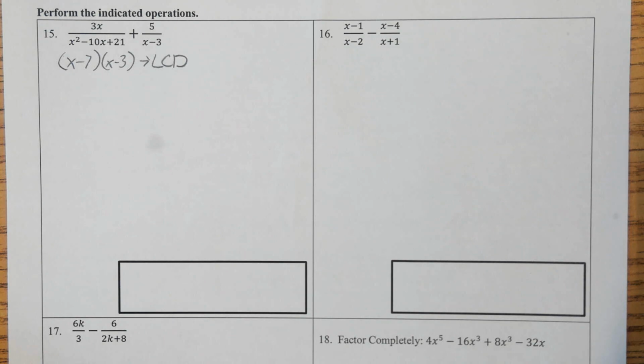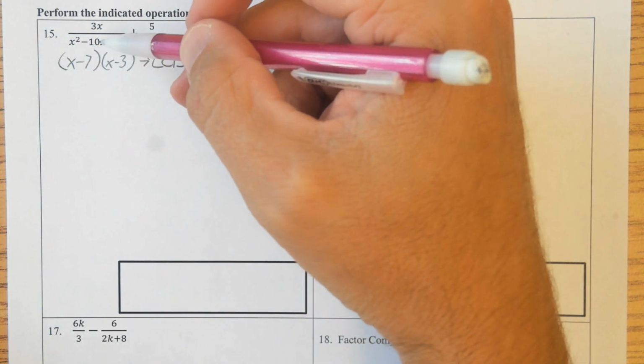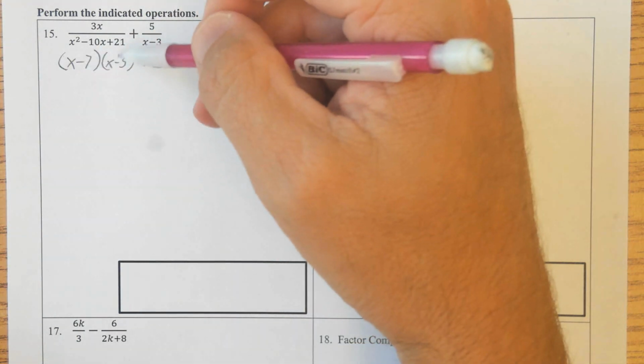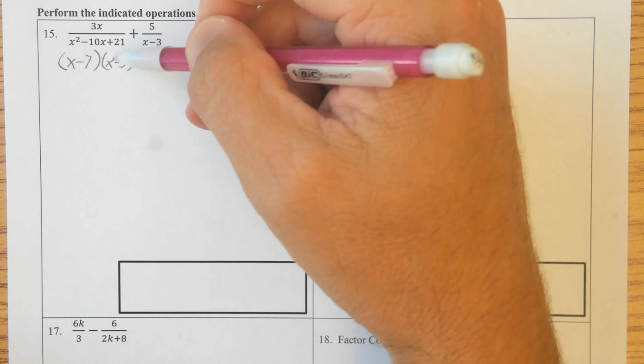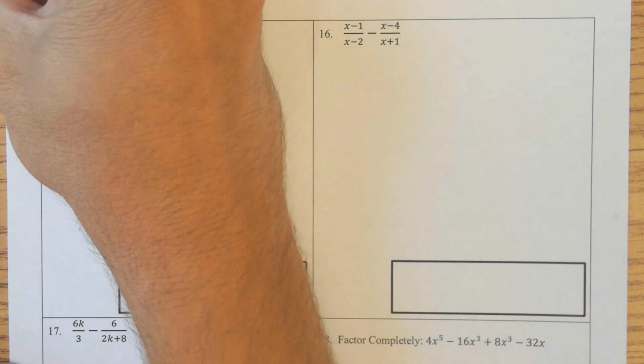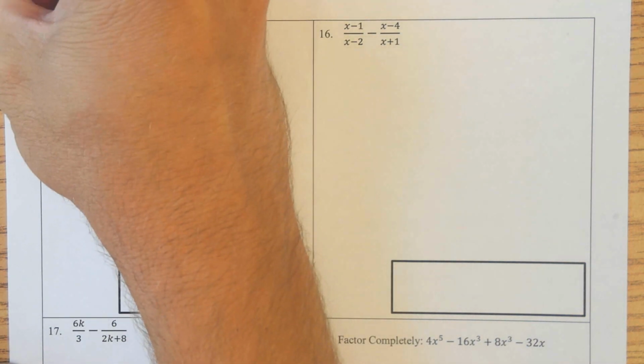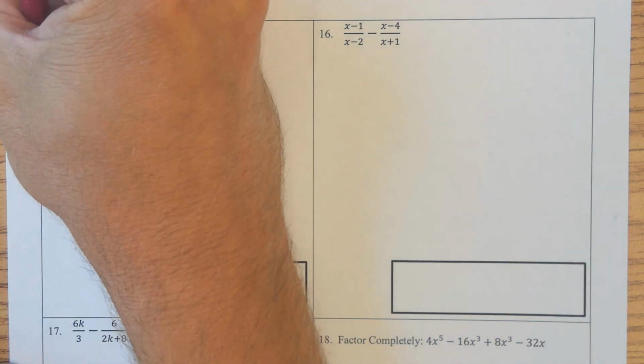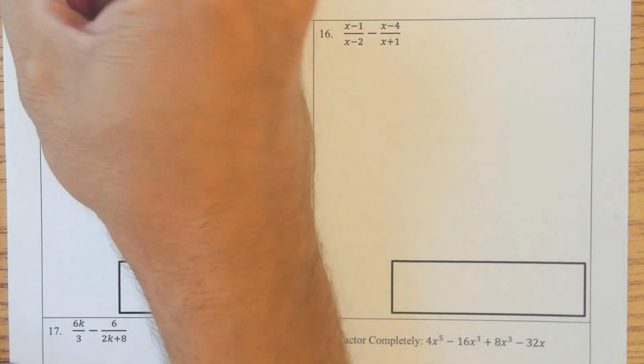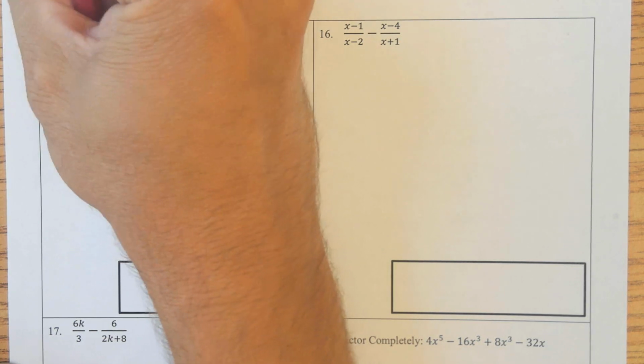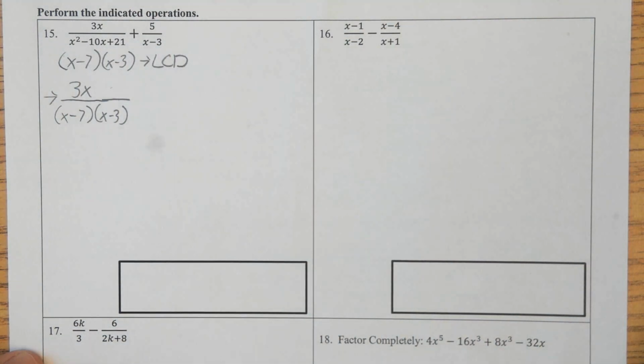Okay, it's our least common denominator. So my goal is to get this and this to equal this. Now this right here already equals this, so I don't have to do a lot of work. So for my first rational expression here, there's nothing I need to do. I leave it as x minus 7 times x minus 3.